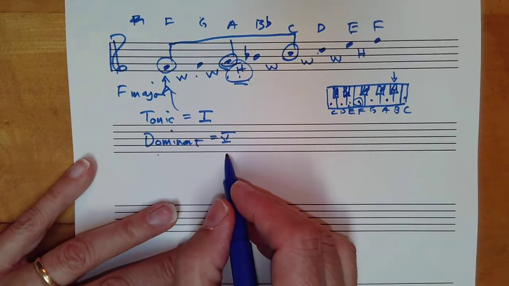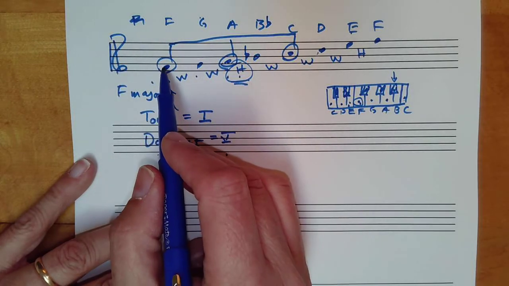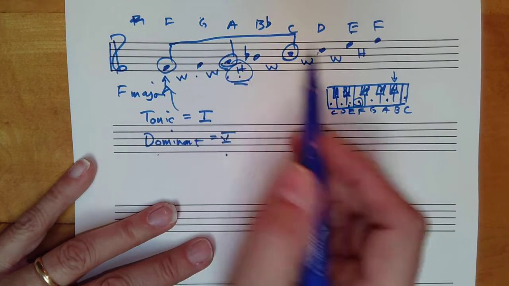So to find the dominant, we go to the fifth note of the scale. 1, 2, 3, 4, 5. It's right here.